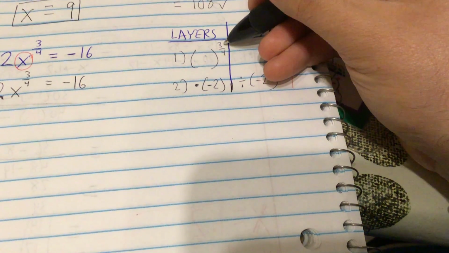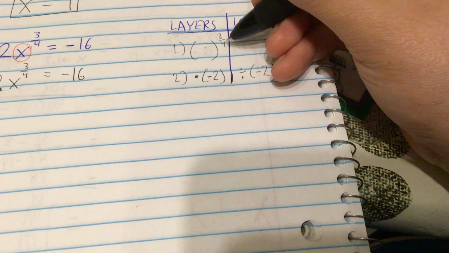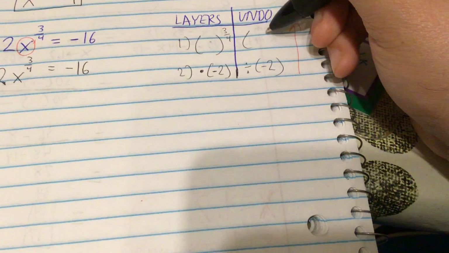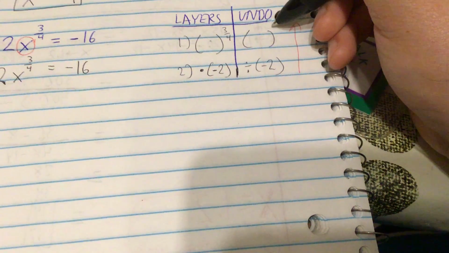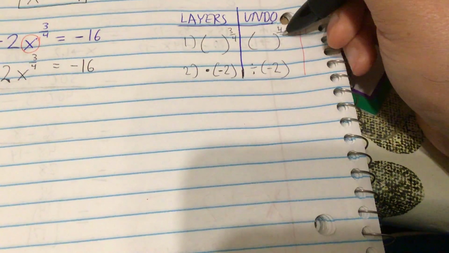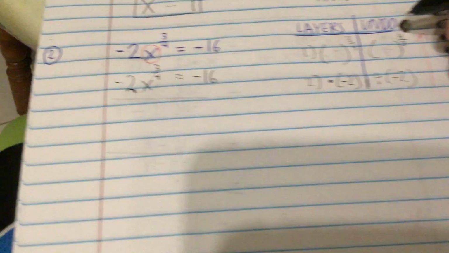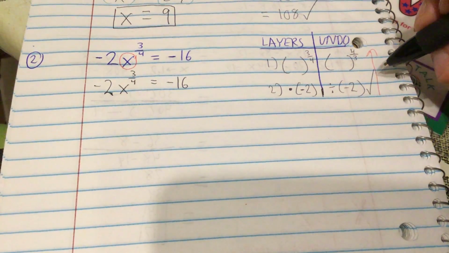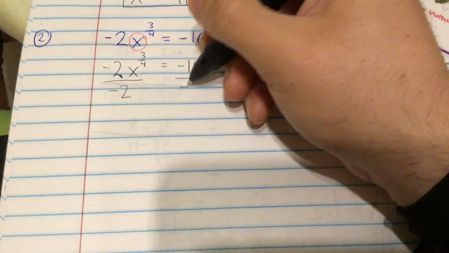I'm going to undo cubing with cube root. I'm going to undo the 4th root with taking both sides to the 4th power. So you know what? Let's take it all in one step. I'm going to take both sides to the 4/3 power. So now we have a plan. Let's stick to the plan. I'm going to check mark, divide both sides by -2. That makes my problem so much clearer.